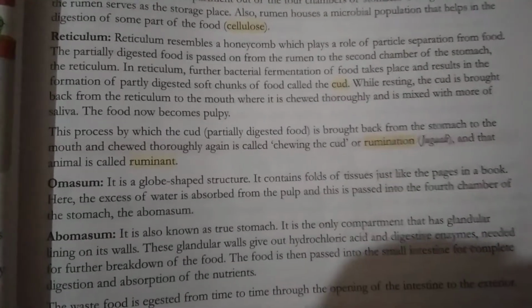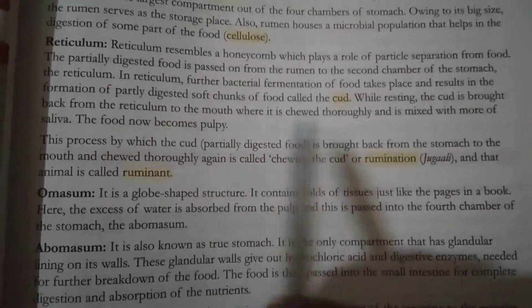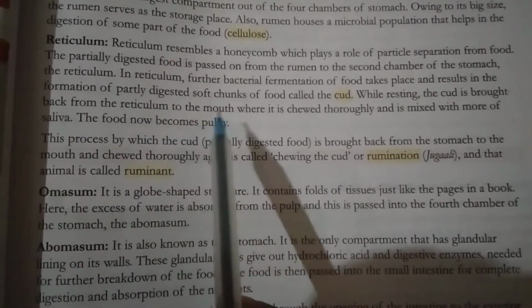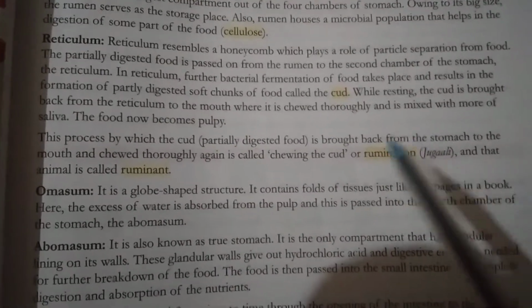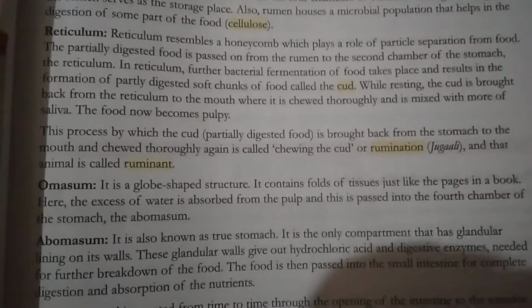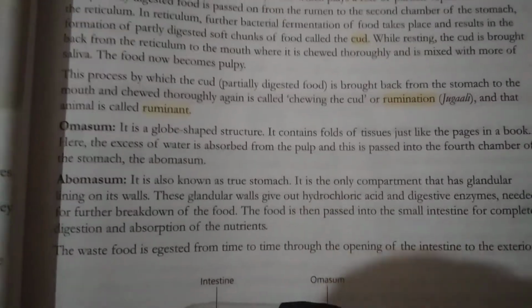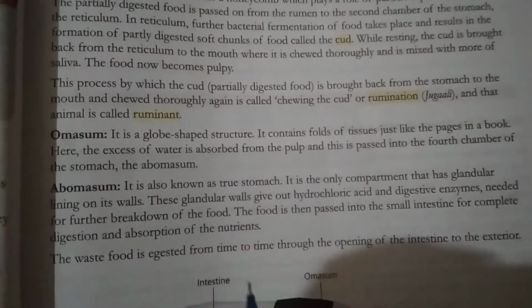And while these animals are resting, they will bring back the curd from the reticulum to the mouth, where they will chew it thoroughly, and it will again get mixed with more saliva, and now the food becomes pulpy. Now this process is called rumination, and such kind of animals are called ruminants.